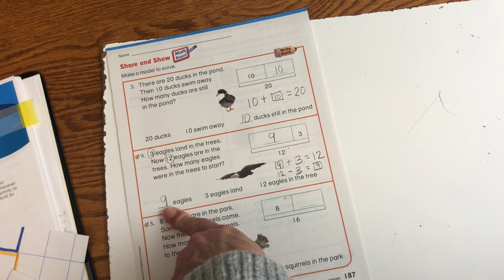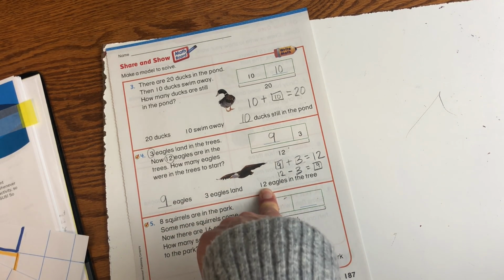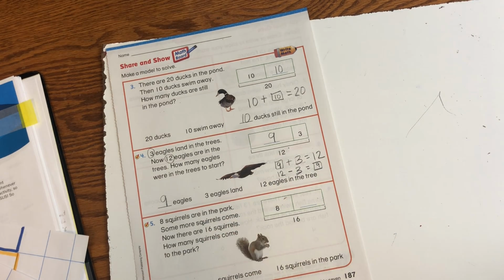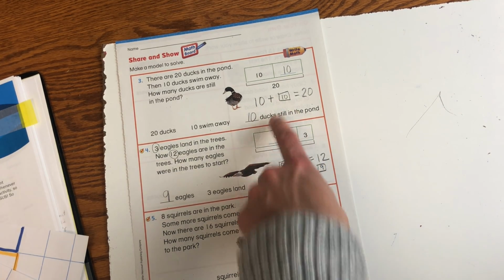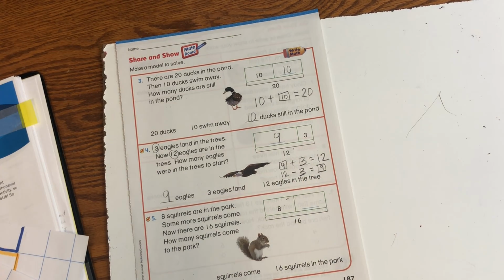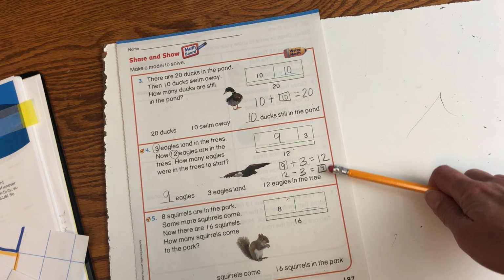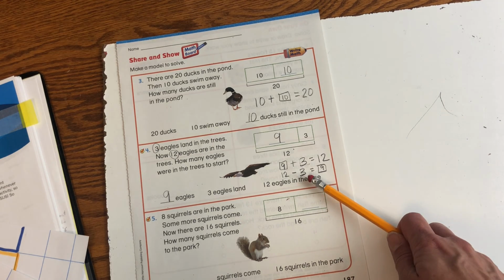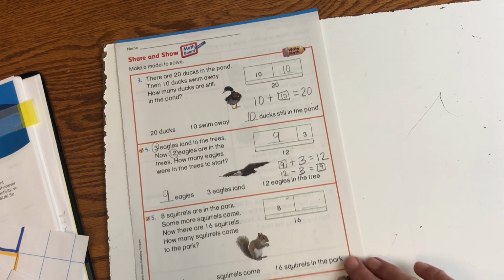So now I know at the beginning of my story there was 9 eagles. 3 more landed, and now there was 12 eagles altogether. Good. Up in number 3, we used doubles addition to help us, didn't we? 10 plus 10. And here we used subtraction to help you solve for addition. We used the strategy of fact families. We also used the strategy of counting back. Lots of strategies in there, isn't there? All right, let's move on.